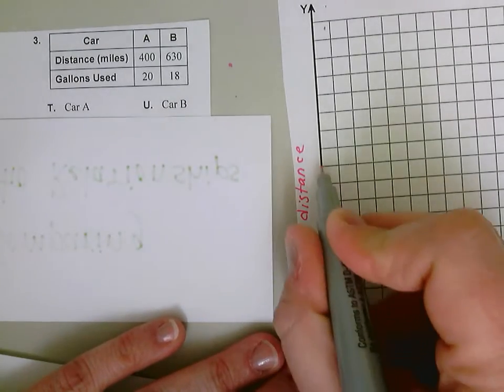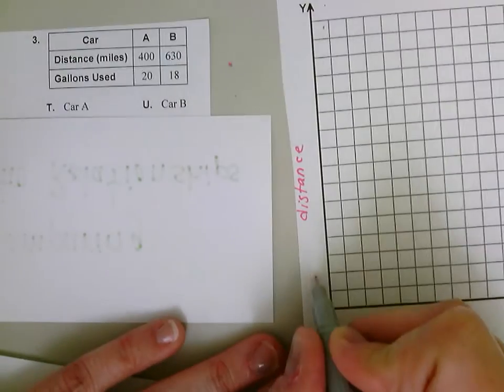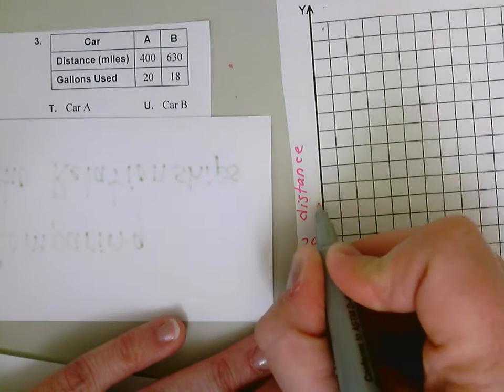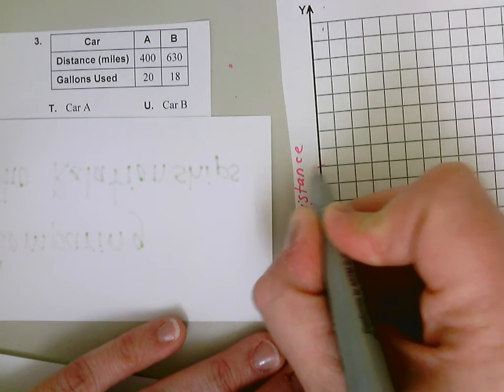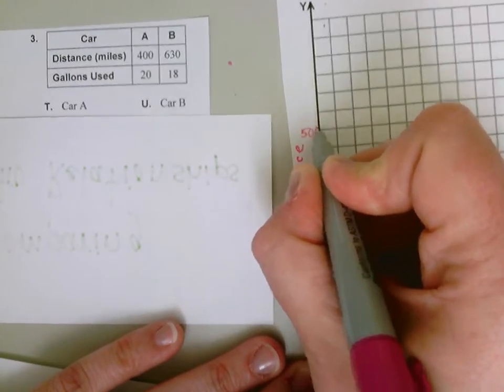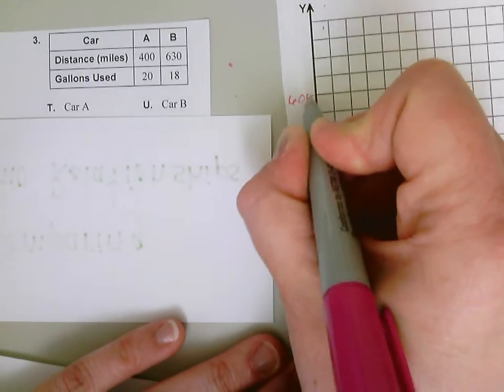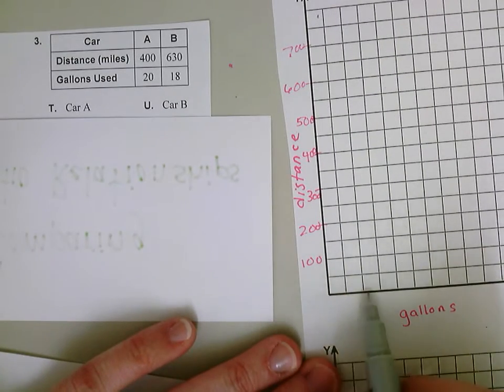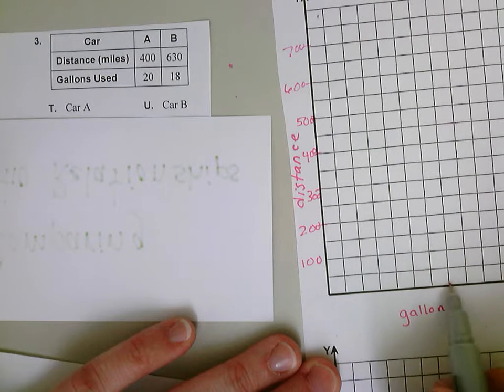So I think I'm going to do 100, 200, 300, 400, 500, 600, 700. And down here, my gallons, 2, 4, 6, 8, 10, 12, 14, 16, 18, 20.